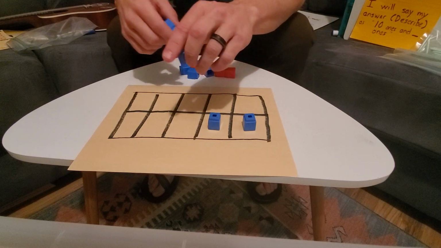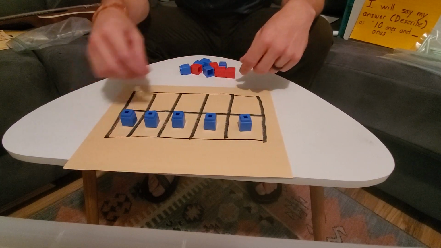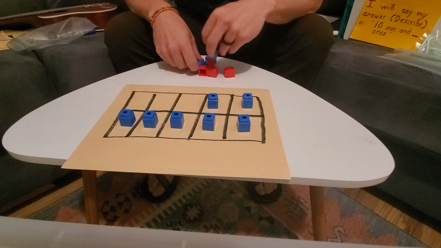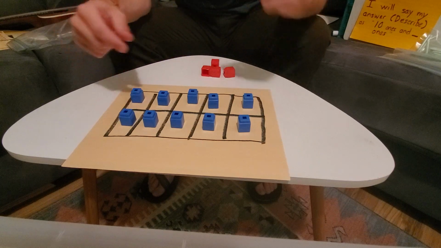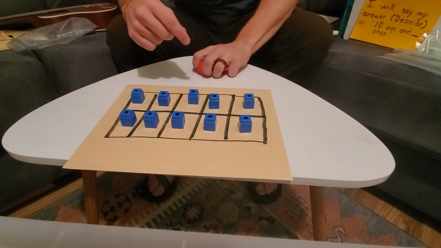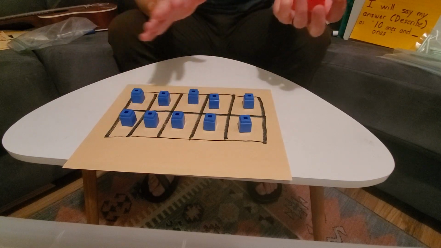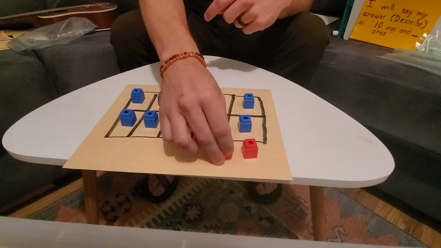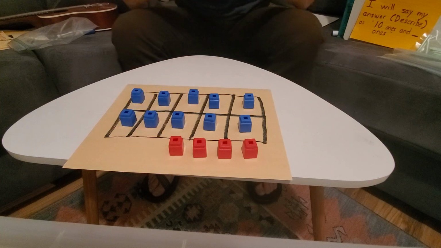So we've got 1, 2, 3, 4, 5, 6, 7, 8, 9, and 10. All right, so now look, we've got our 10 frame filled up, but then I've got some left over. How many more do I have? I've got 10 ones right here, but then I've also got 1, 2, 3, 4.